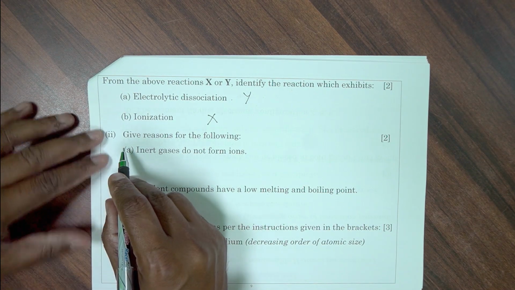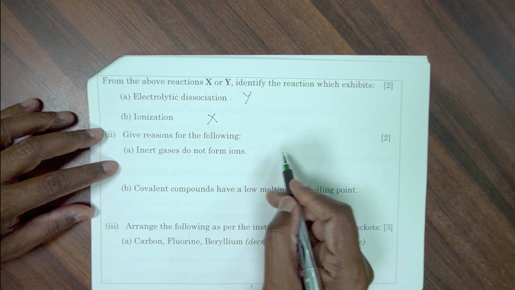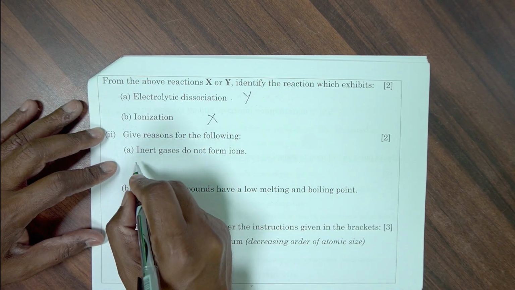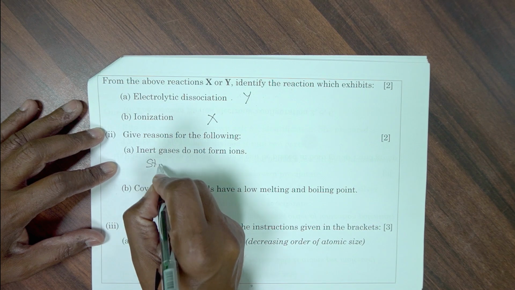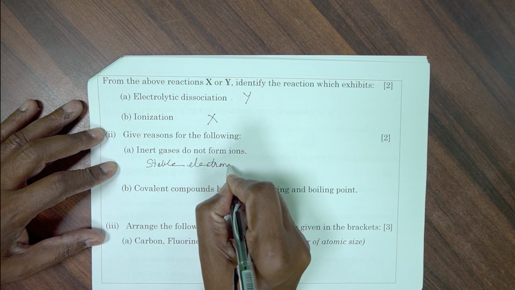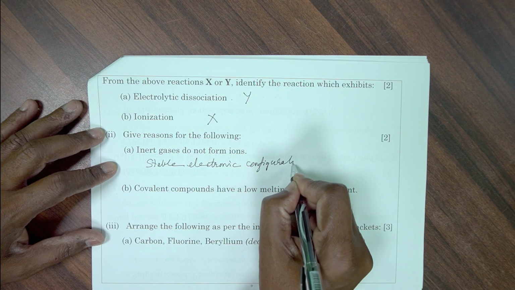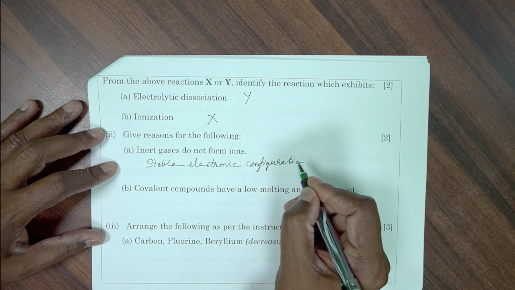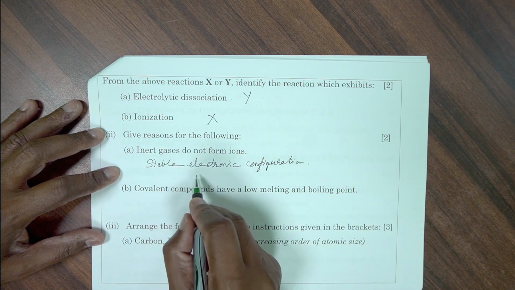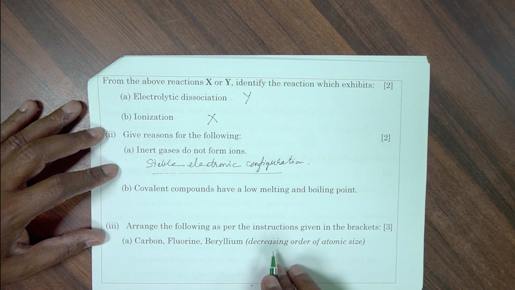Now next is give reasons for the following. Inert gases do not form ions. Why? Because they have stable electronic configuration. We don't write octet configuration because helium has a duplet, the others have an octet. Or you can say they have their outer shell complete. So anything like that, right?